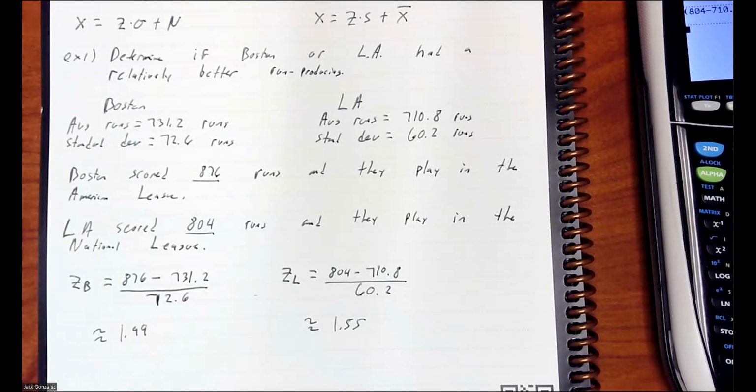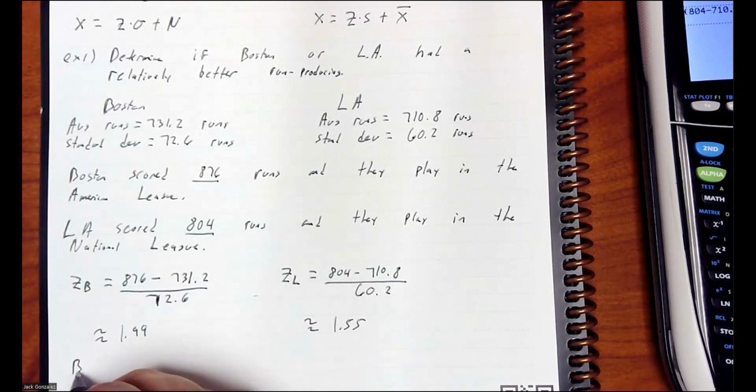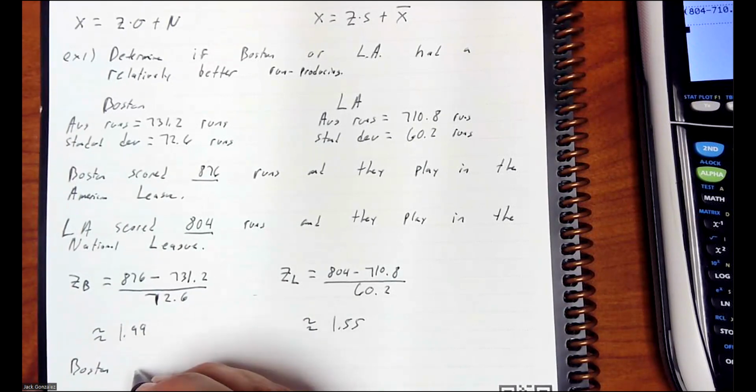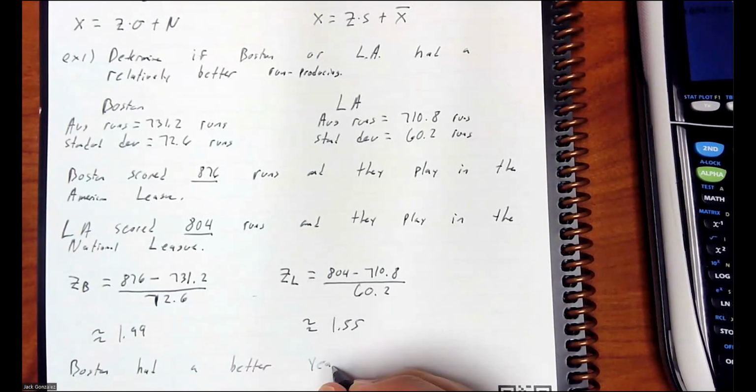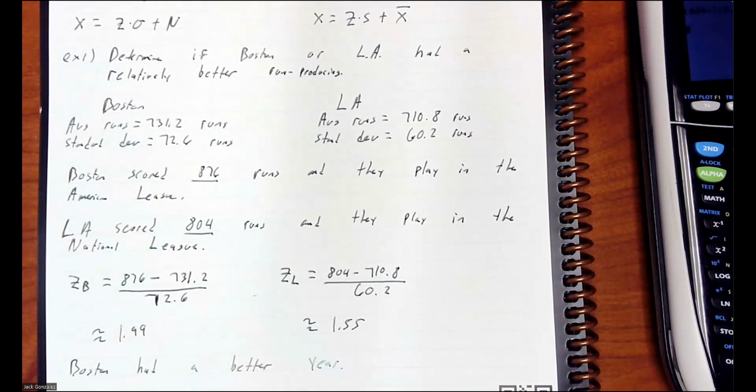So looking at that particular year, Boston did better. So we're converting that year's score here into these. That's all we're doing. Boston had a better year. Okay. Any question on that? Do you see what the Z means based on the definition and the application?